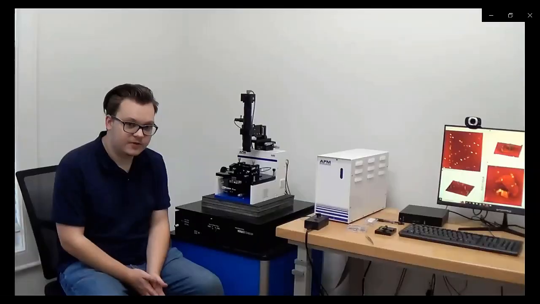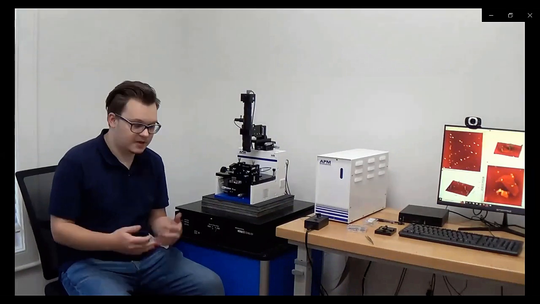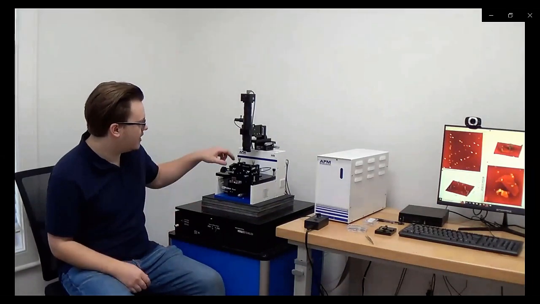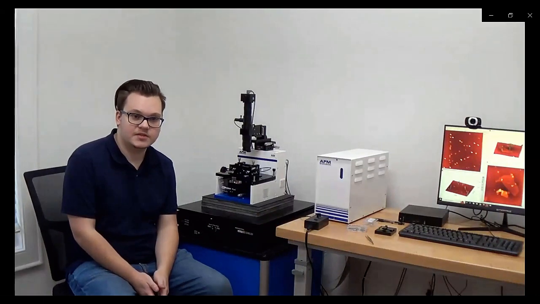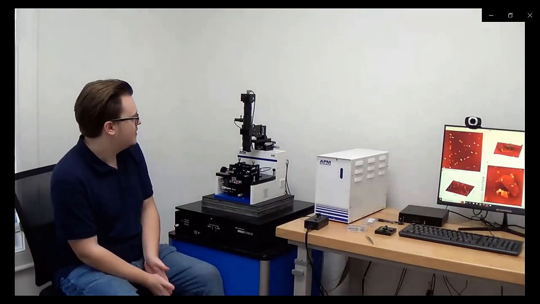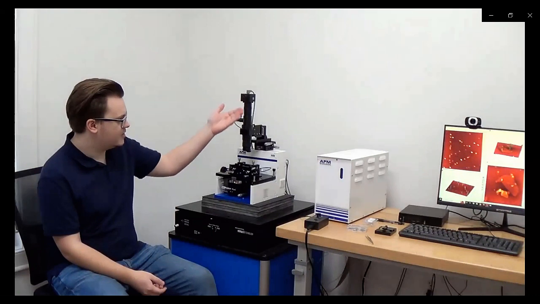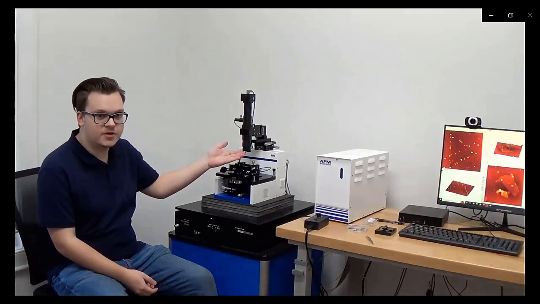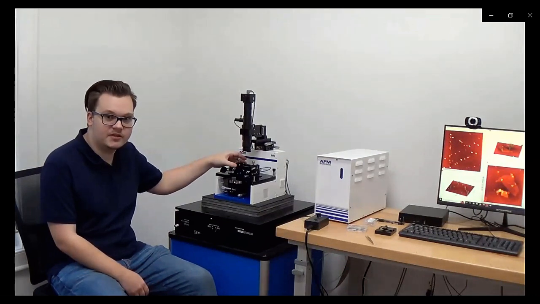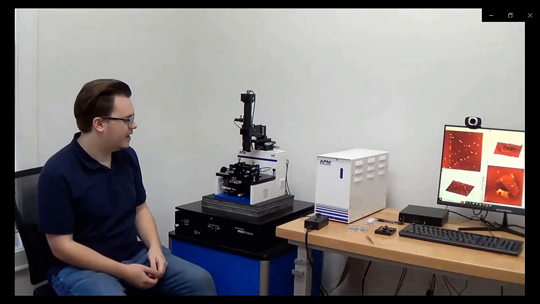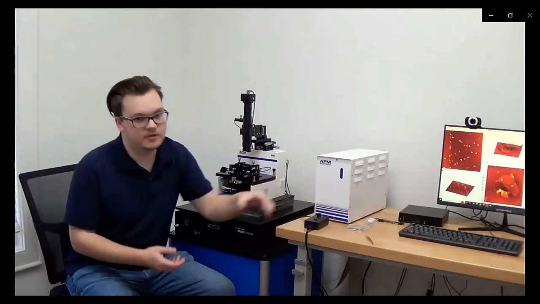All right, so we feel it's very important that you get a basic overview of the HR AFM, so I will be explaining some of the key points and features. Here we have a research grade optical microscope. We also have an open design, industry standard light lever and a universal probe holder.